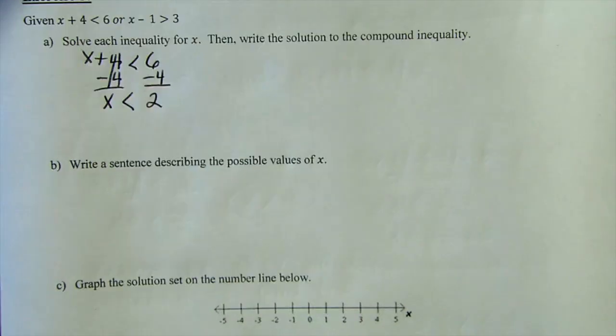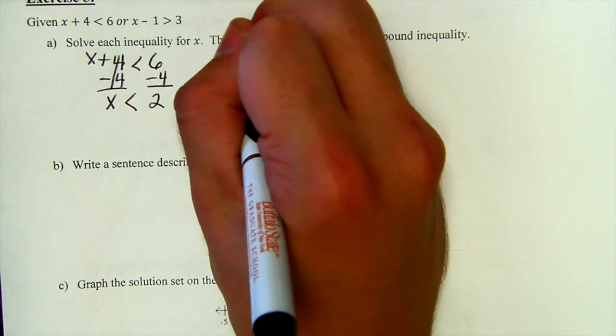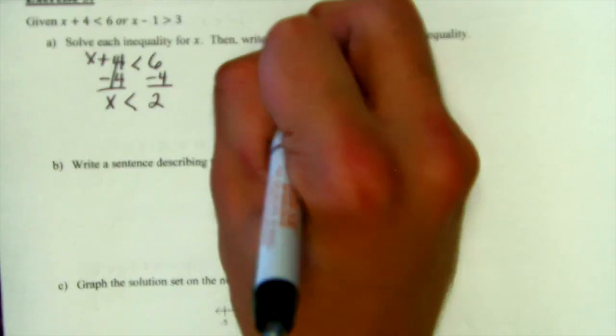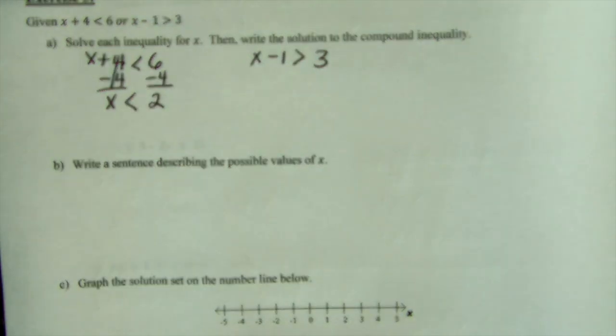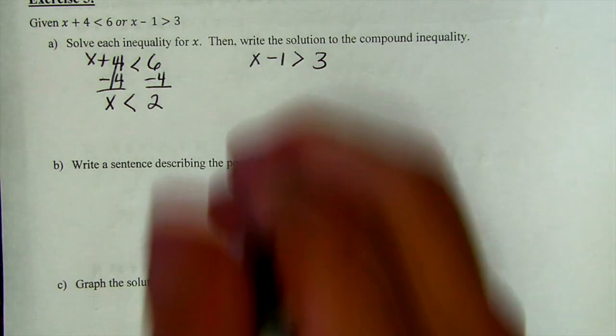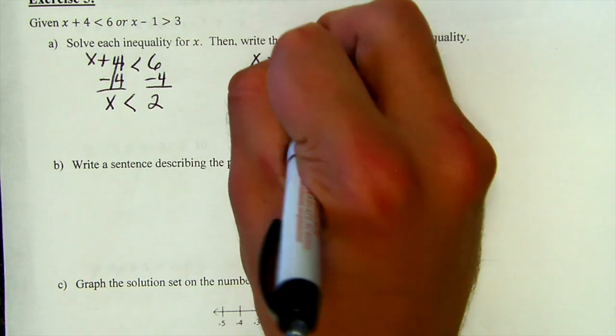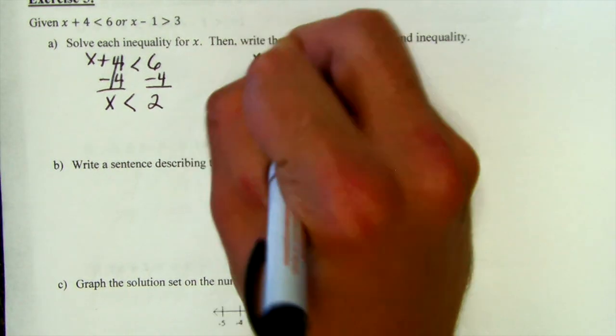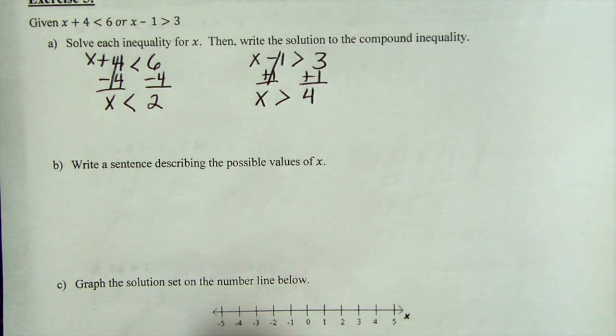So then we have to look at the other case now. So we have x minus 1 is greater than 3. And then to get what x is, we need to add 1 on both sides. So we get that x is greater than 4. Okay?